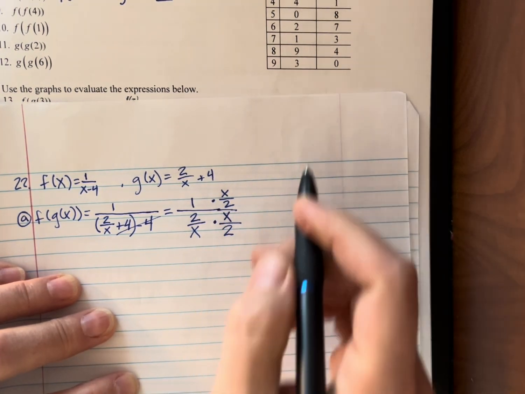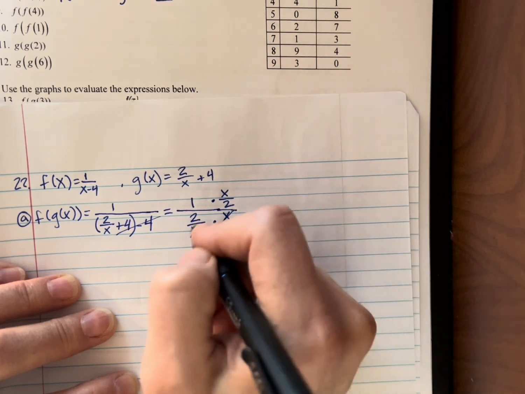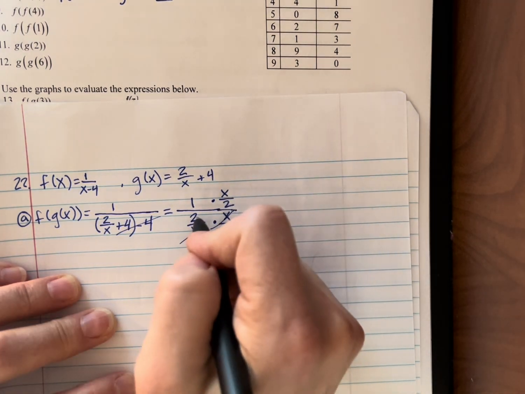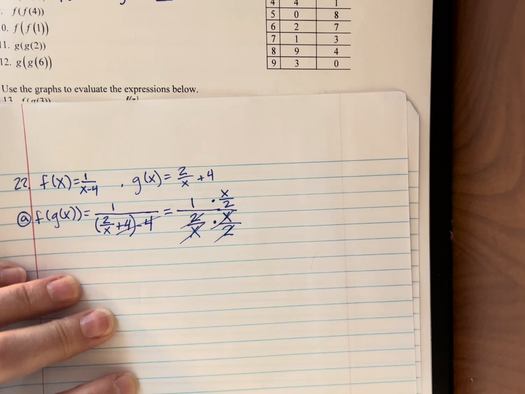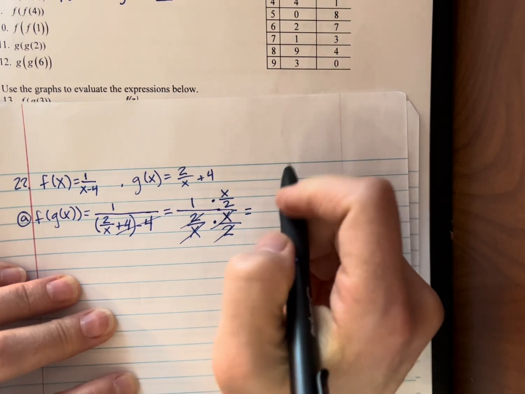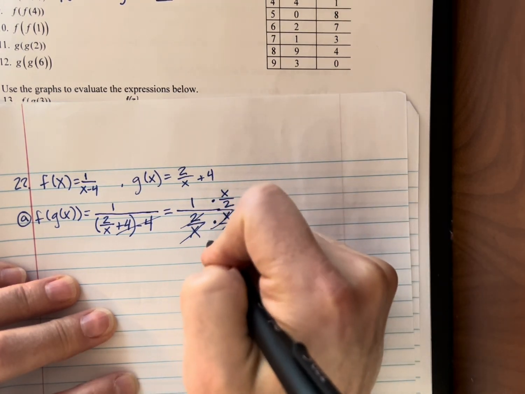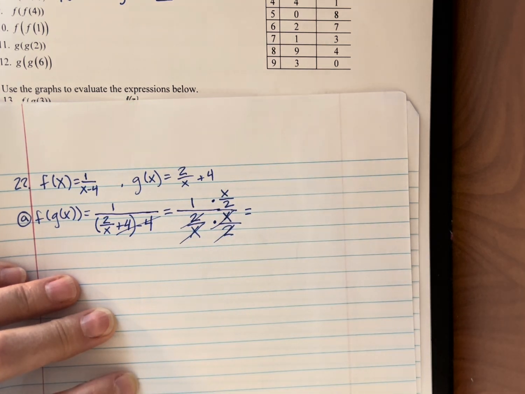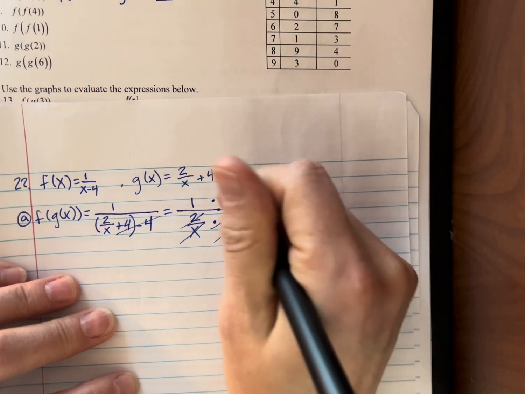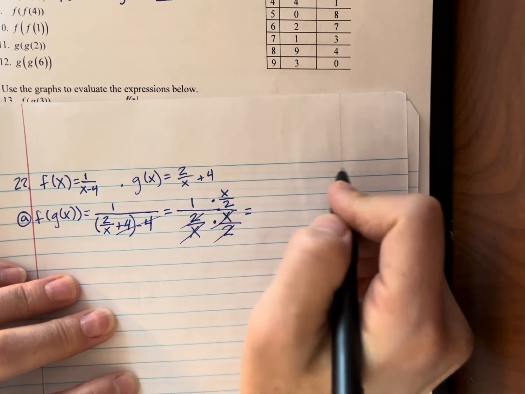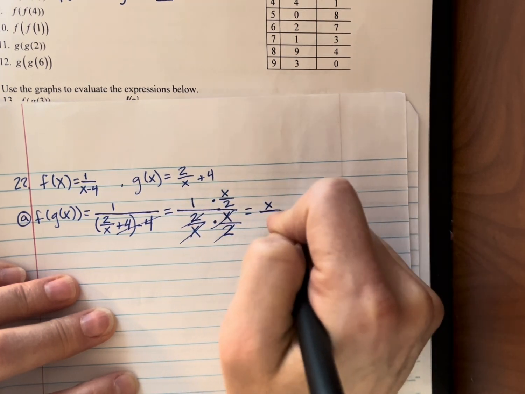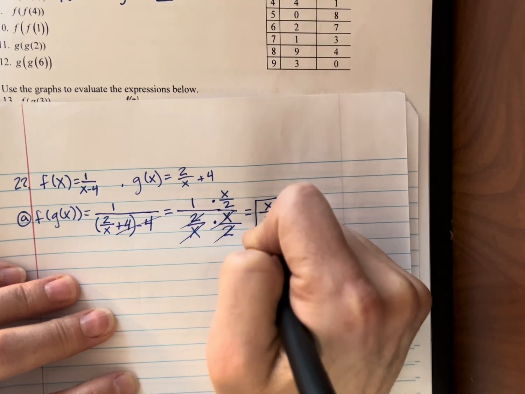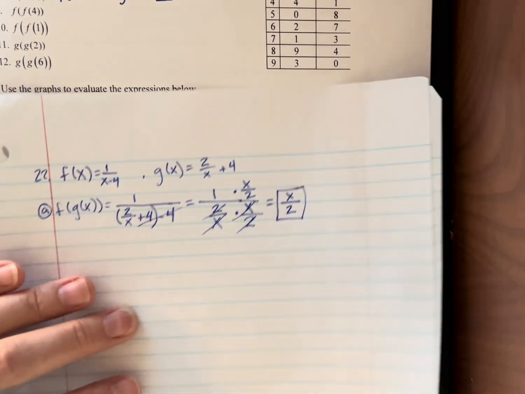The x's cancel out and the 2's cancel out, and I'm left with 1 on the bottom, so I don't even have to write it because a denominator of 1 doesn't change the value. Then I have 1 times x over 2, so I just have x over 2. That is f of g of x.